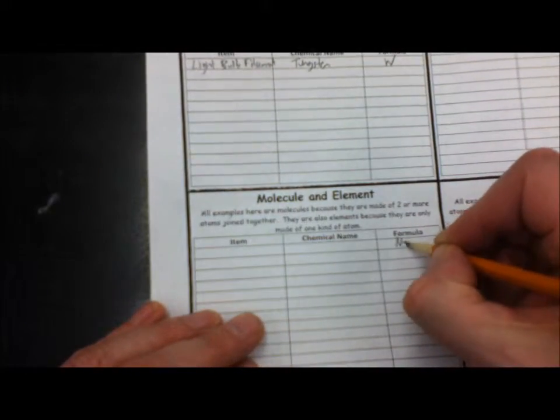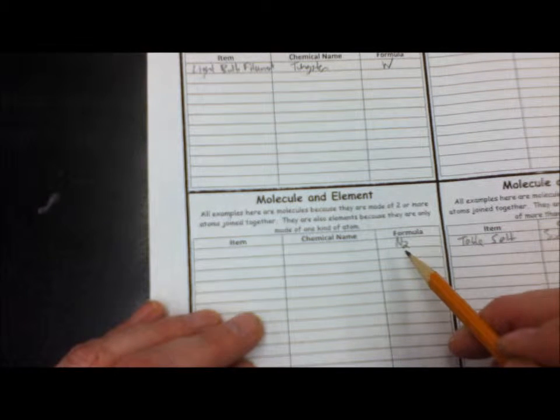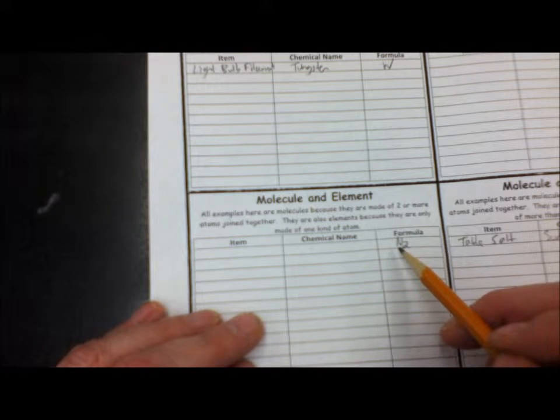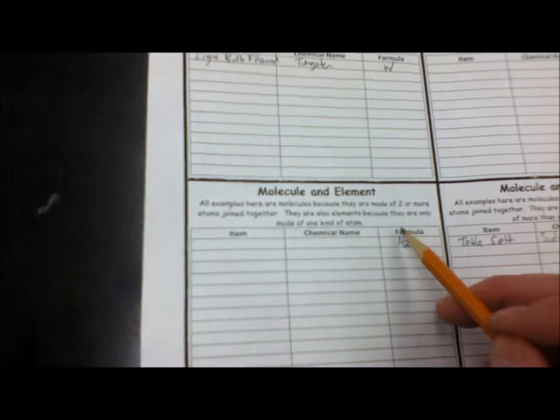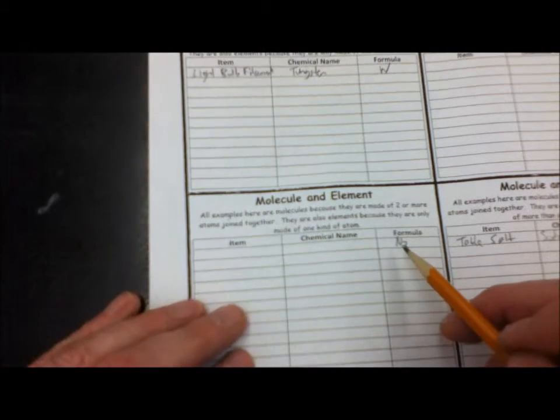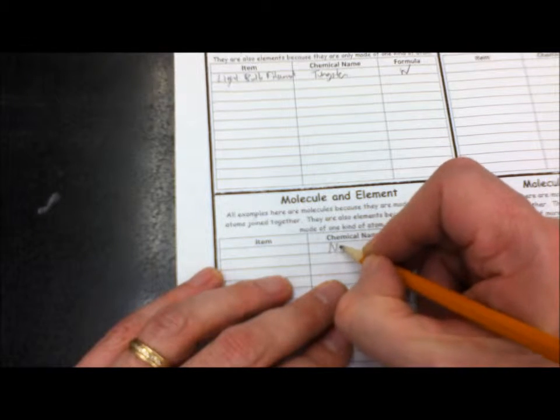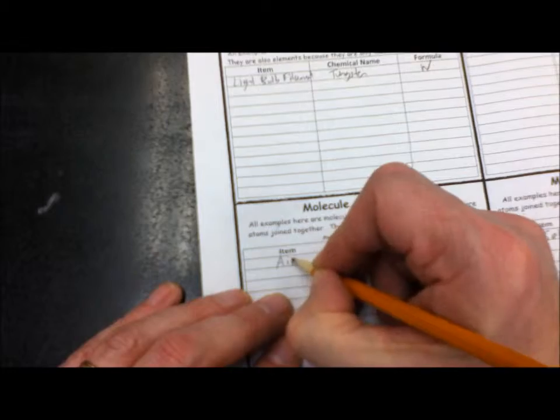So we're going to go back to the other side, and we're going to write N2. And the reason this is a molecule is because we have at least two atoms joined together. That's the purpose of the two. N2 means two atoms of nitrogen joined together. It's an element because we only have nitrogen there. We don't have any other element from the periodic table. So it's a molecule and element. So we write the chemical name, nitrogen. Where do we find it? We find it in the air.